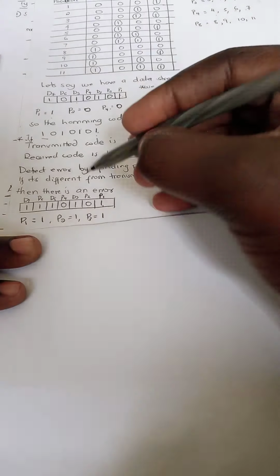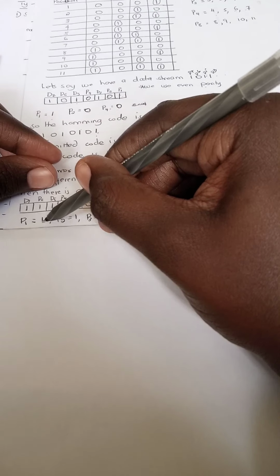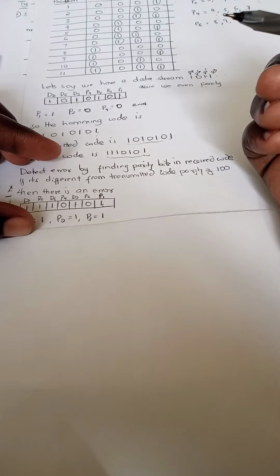So parity 1, we will look at 3, 5, and 7. So 1, 1, 1. So 3 ones, we add 1 to make it even, because we are using even parity. Parity 2, we will look at 3, 6, and 7. So 1, 1, 1. We still add another 1 to make it even. Parity 4, we will look at 5, 6, and 7. So it's also 3 ones, we add 1 to make it even. So we can see that the parity for the received code is 1, 1, 1.